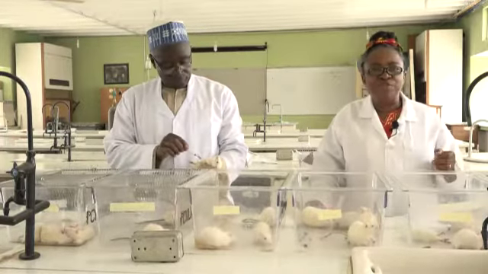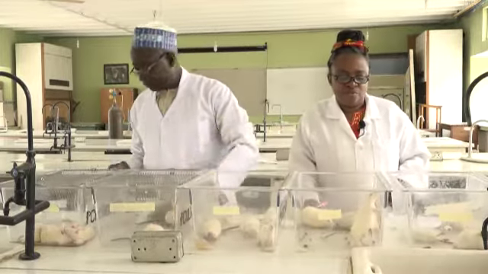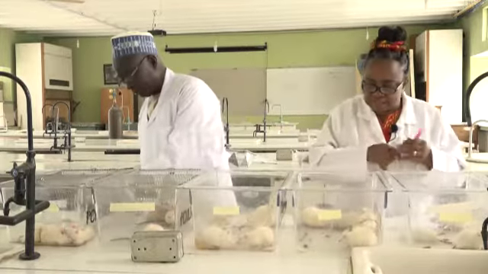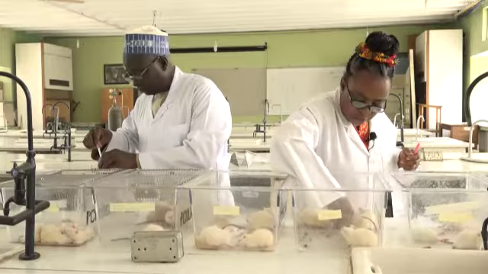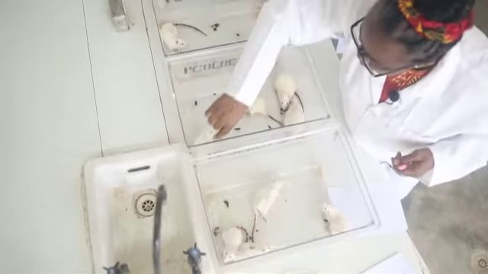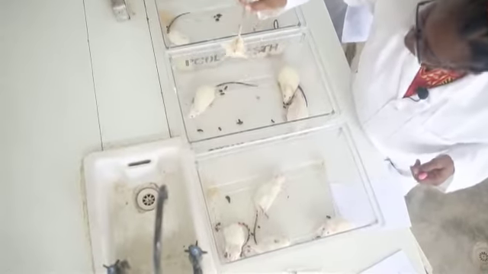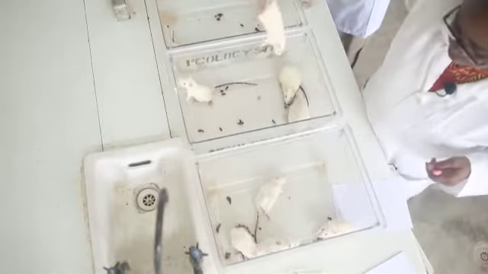It's very easy to distinguish between male and female. For the male, you can see the scrotal sac at the bottom. Let me pick one of them up. If you pick it up, it's even less obvious. This is a male rat, for example.